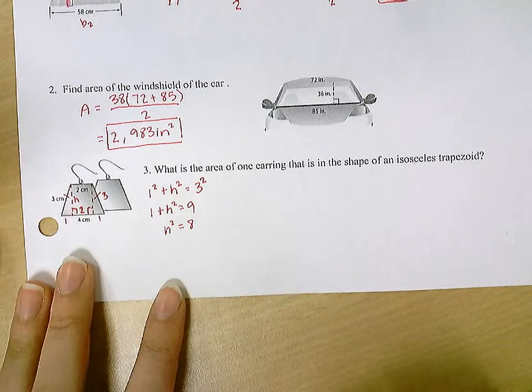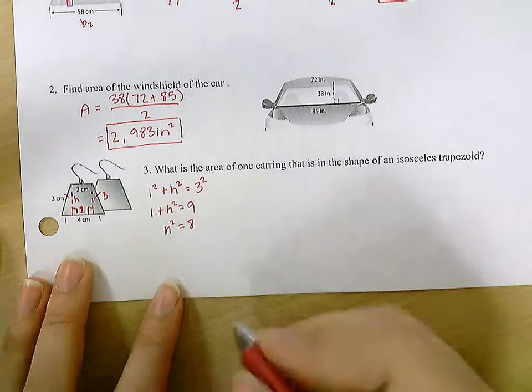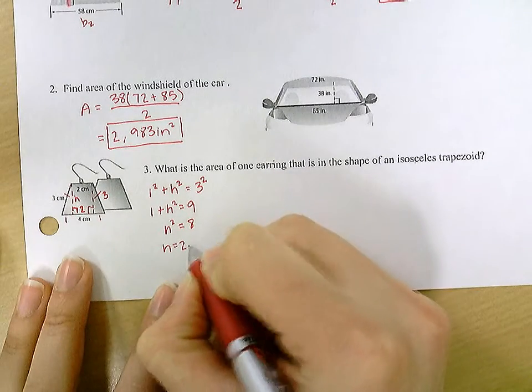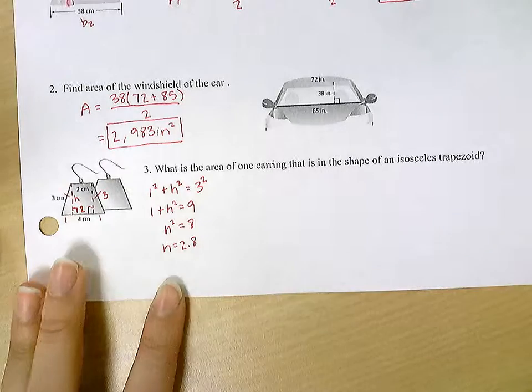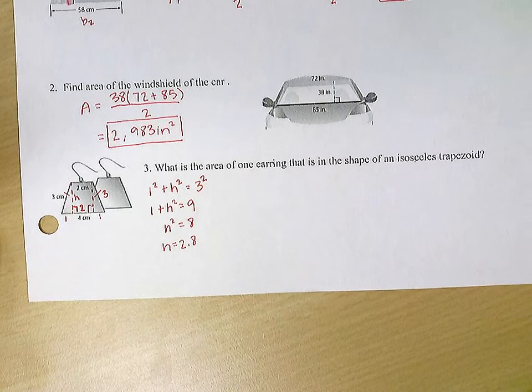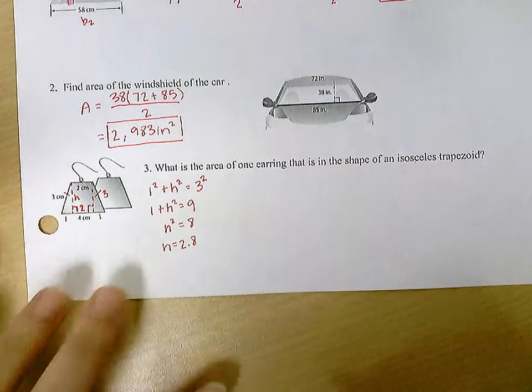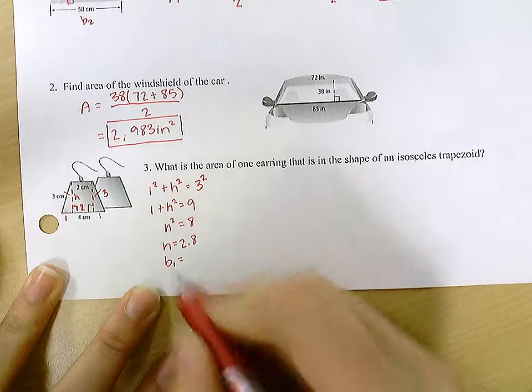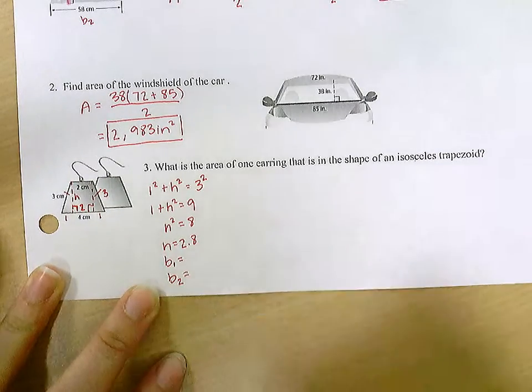Take the square root of both sides. So our height is going to be 2.8, about that. Then for my area, I need 1 base and a second base as well.